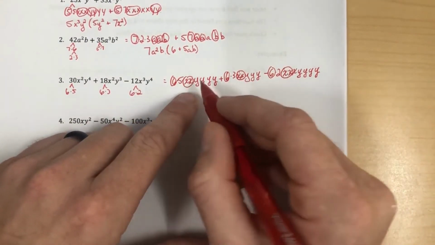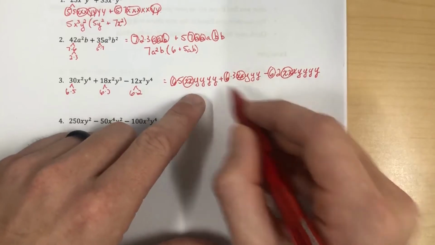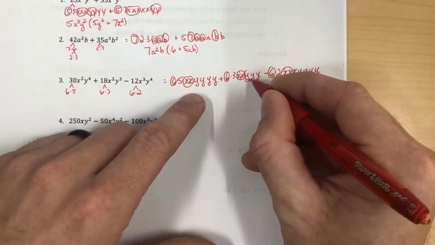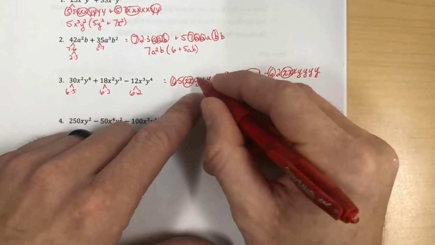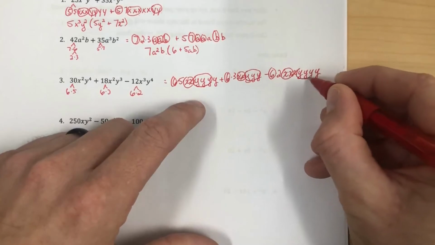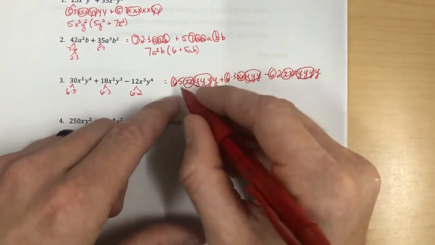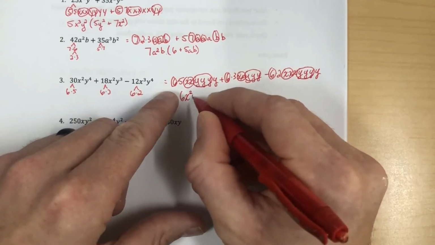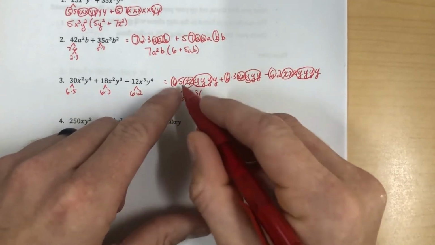Let's look at our y's. This one has 1, 2, 3, 4 y's. This one only has 3 y's, and this has 4 y's as well. So 3 is the most that they all have in common here. So I'm going to circle 3 y's on all of them. And let's look at what's left. Here we've got 6x squared y cubed as our greatest common factor.